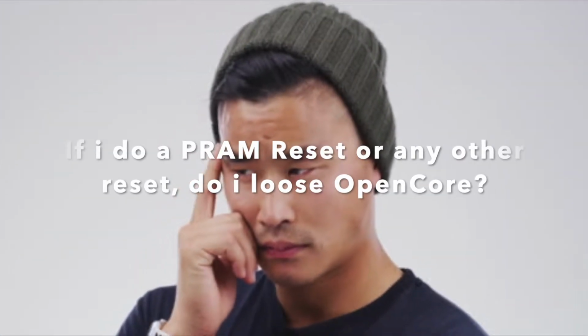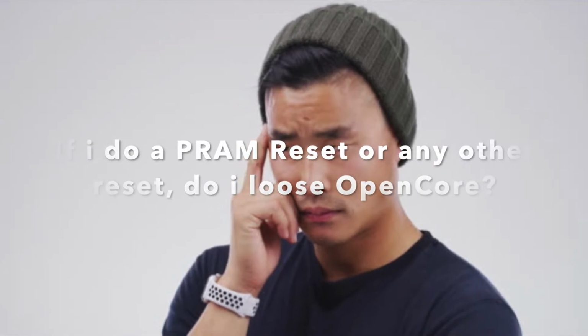If I do a PRAM reset or any other reset, do I lose OpenCore? A PRAM reset does not affect an OpenCore installation.